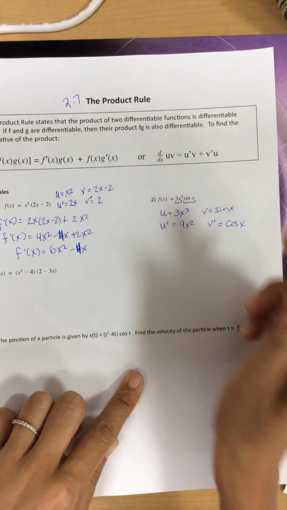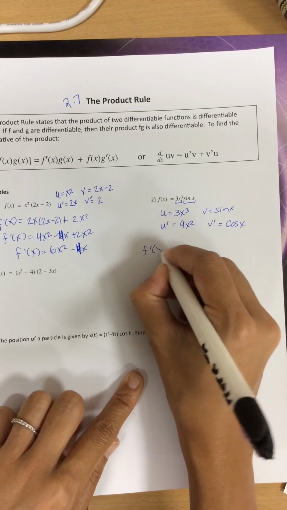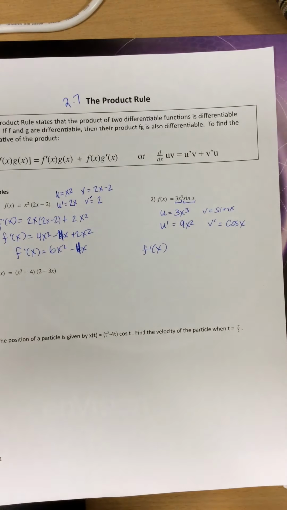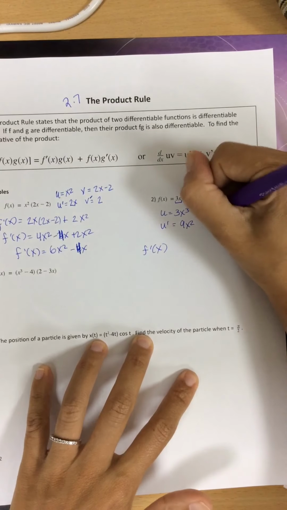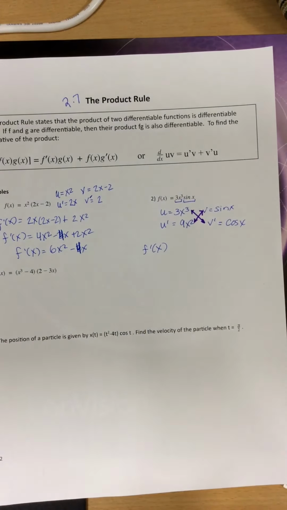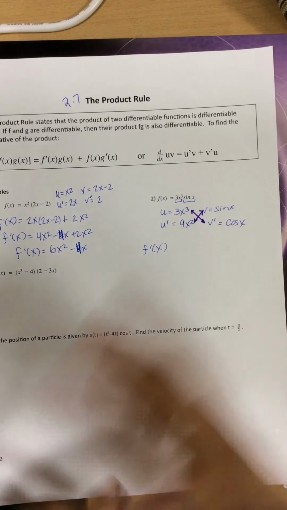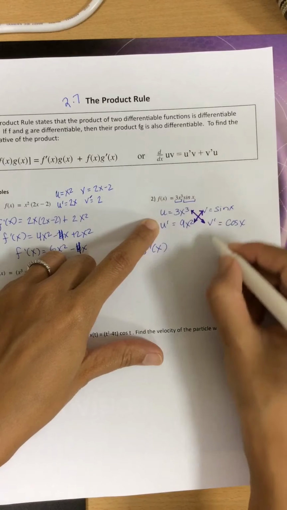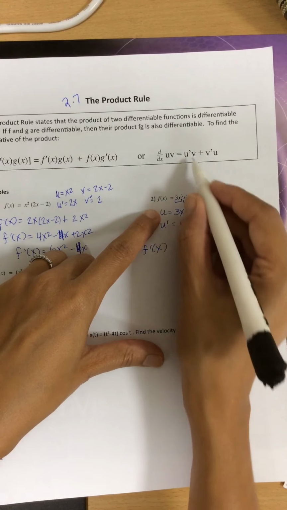So now I'm just using my product rule to say f prime of x, and the way I do it in my head, I don't necessarily remember u prime v, v prime u. I just remember that I have to multiply that, and then add them. So I multiply along the crisscrosses. That's how I remember. And this is backwards, so it doesn't really matter the order, but I'll go the same way. U prime v.